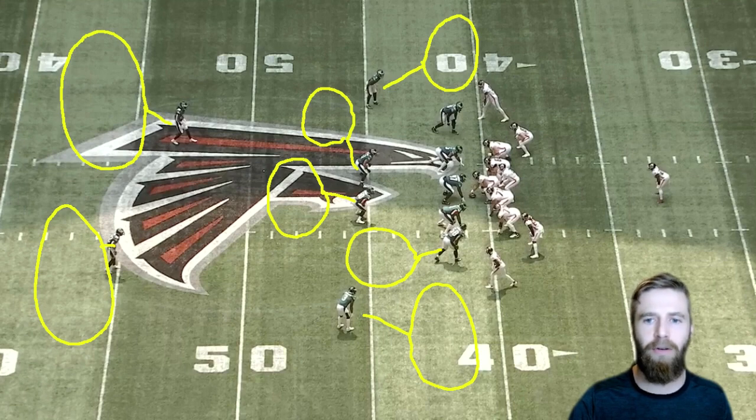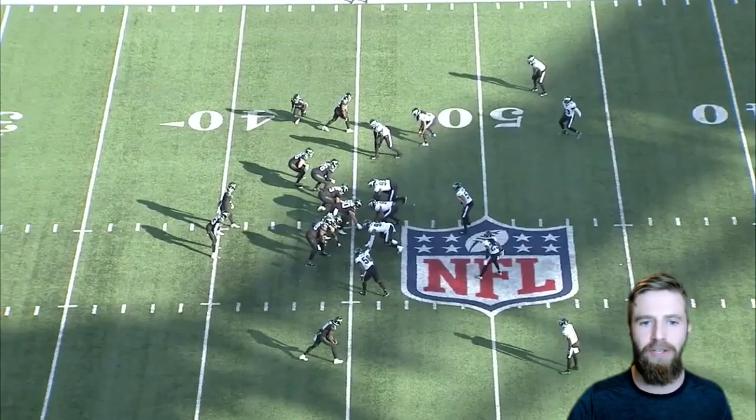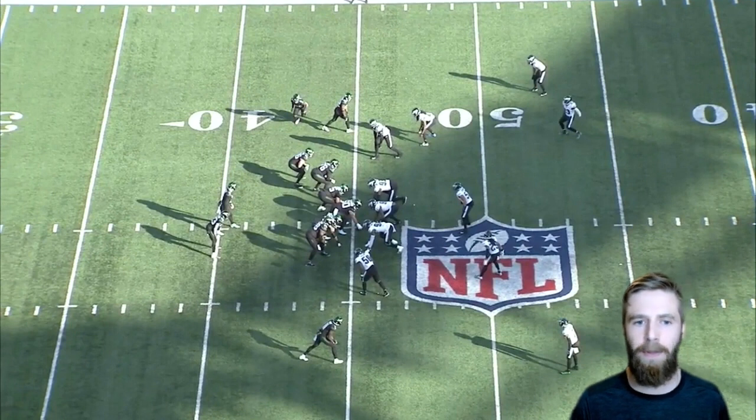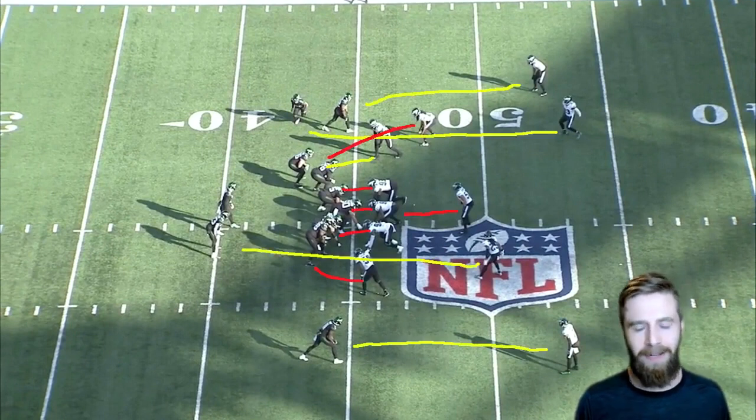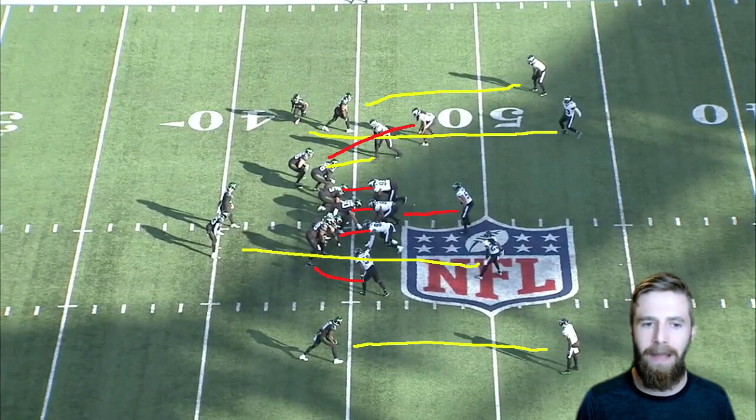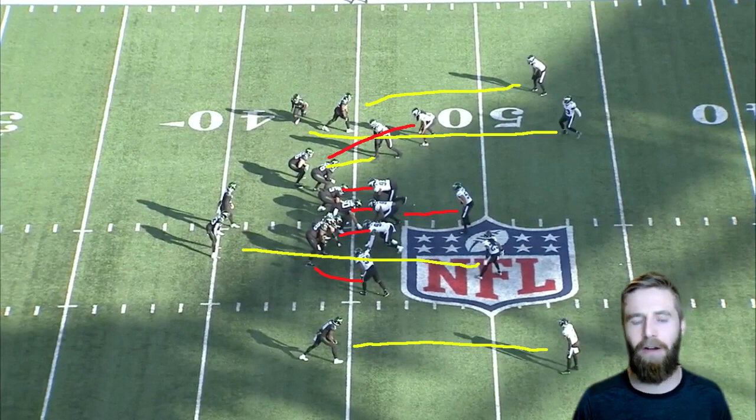The final thing that you could do is a cover 0 shell. Now, this isn't technically a shell, but it's a different look. And you notice there's no safeties deep on this play. They're all creeping up to the line of scrimmage. Now this doesn't end up being a cover 0 look for the Eagles. They bail out of this coverage, but what it means is you can have one man responsible in yellow for each receiver, and then you can blitz everyone else indicated by red. And so that means that you have 5 guys in coverage and you're rushing 6 against 5 offensive linemen.